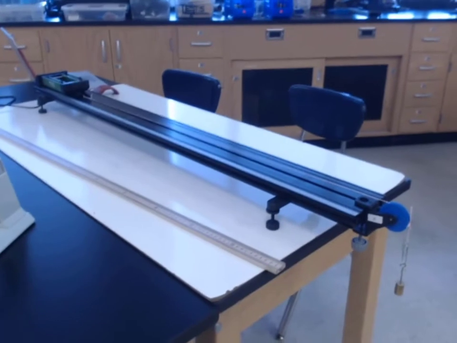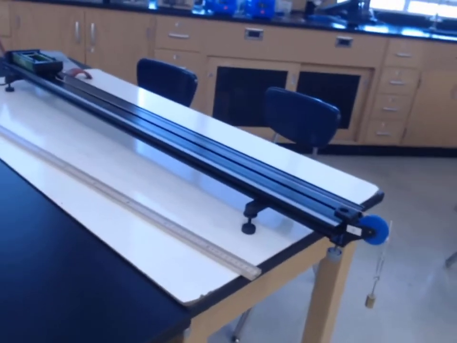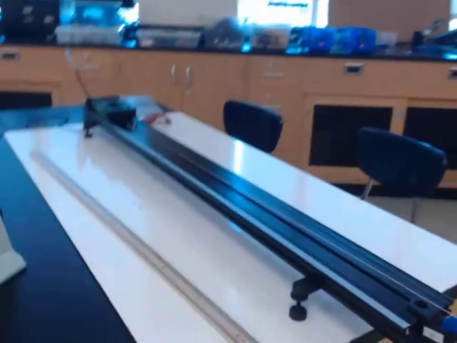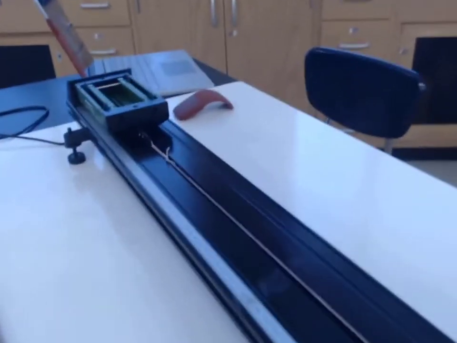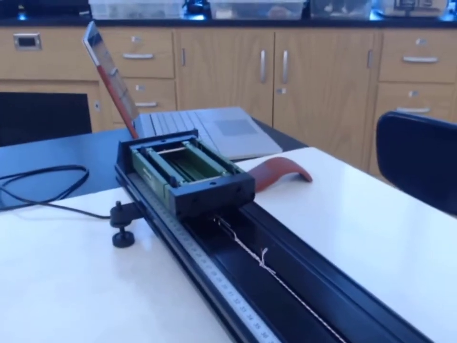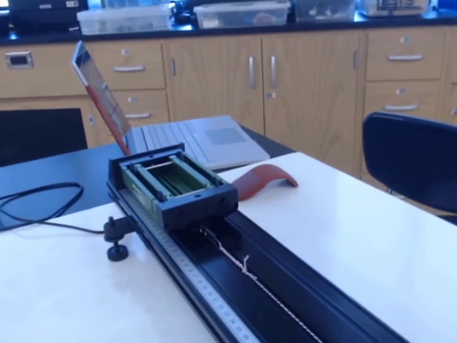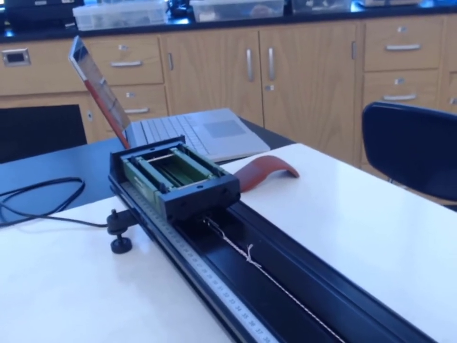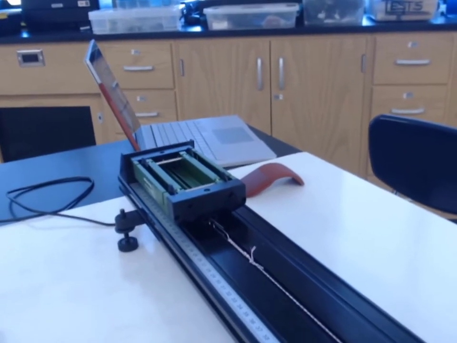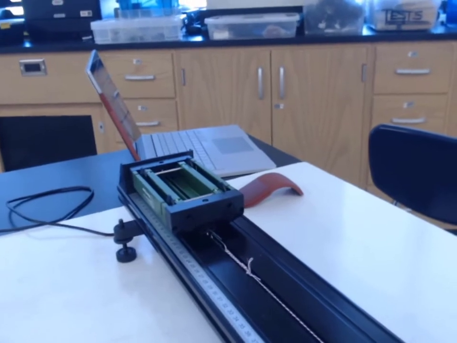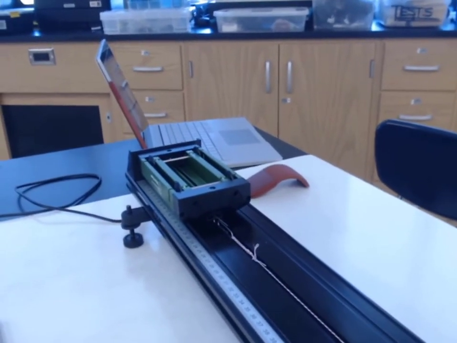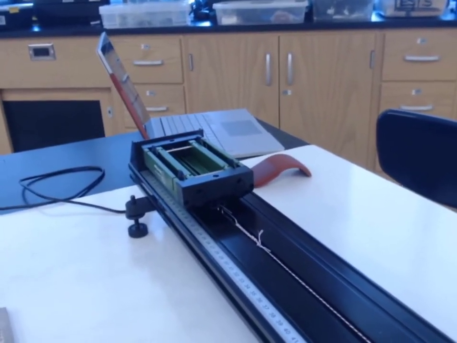Here's the big picture view of our setup. We have a dynamics track lying flat and horizontal on the table, and we have our green dynamics cart over there. I have it flipped upside down so it won't slide down the track. We're going to assume that there's no friction here. That's one of the reasons we can assume that all the mechanical energy is going to be conserved during this scenario.